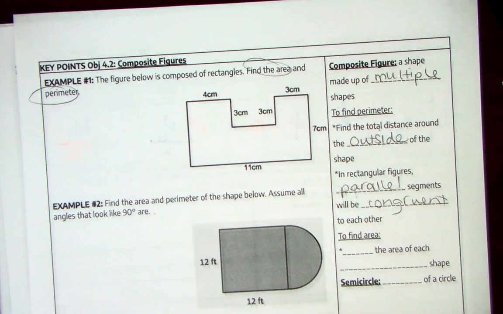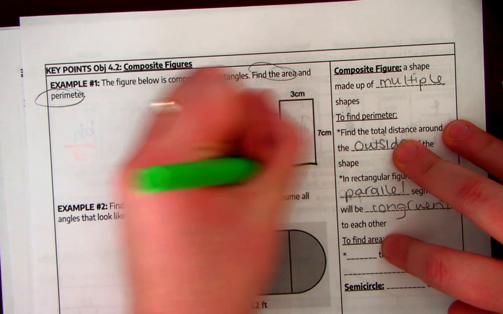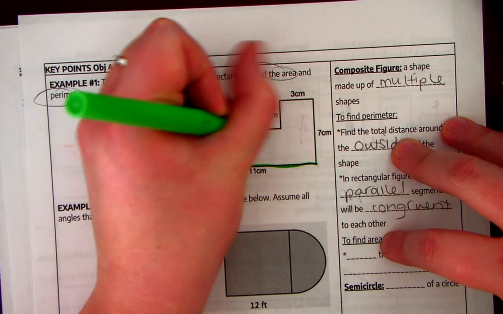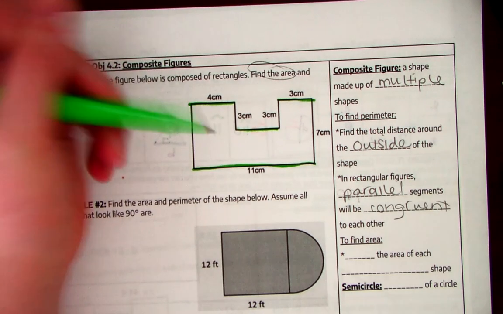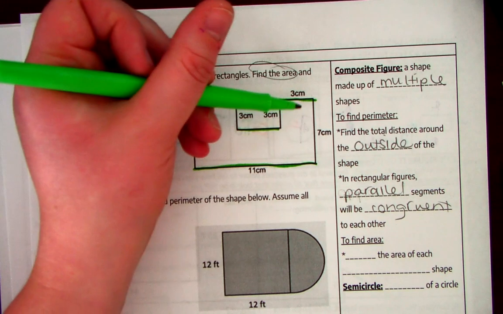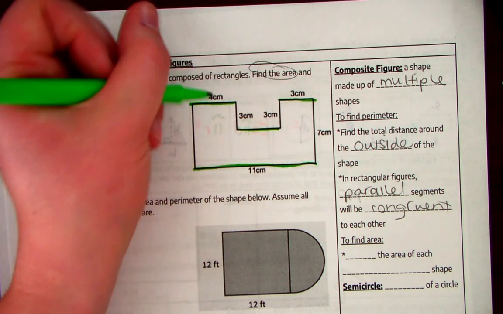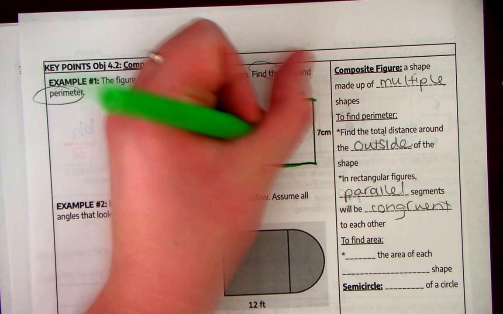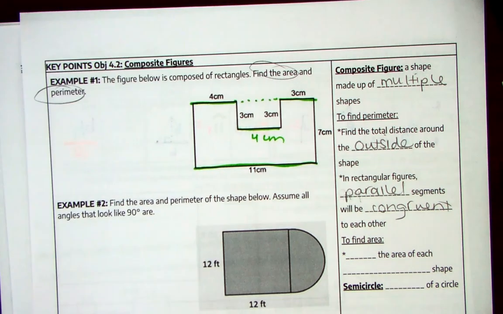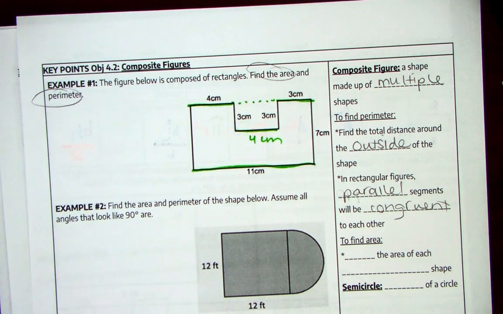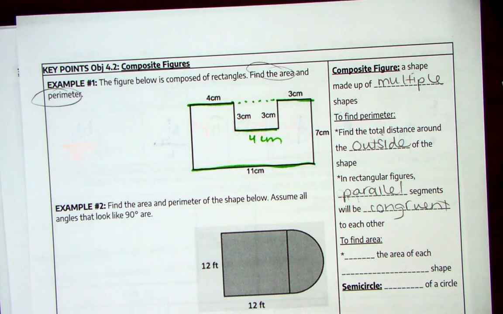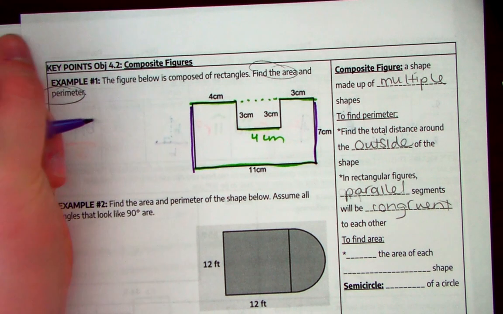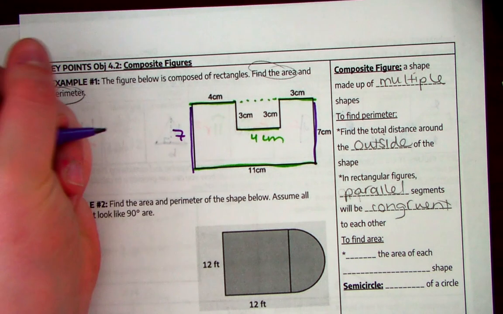So basically, here's one segment. This segment plus that segment plus that segment are all going to add up to 11. That helps me see that if this is 4 and 3, that's 7. This is going to be 4 centimeters. We can imagine this whole length just being 11. I can do the same thing here. This and this are opposite sides. They're going to be parallel to each other, so I can call that also 7.